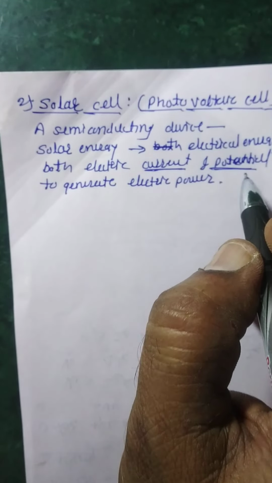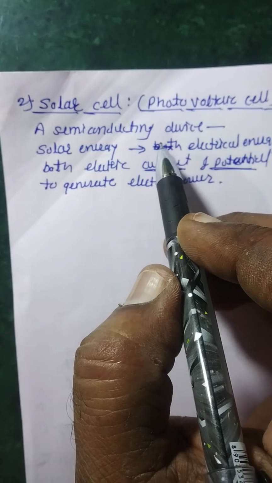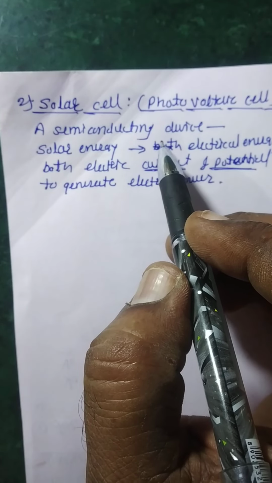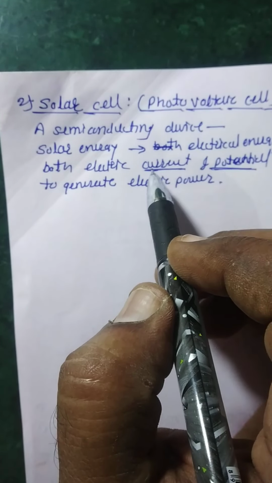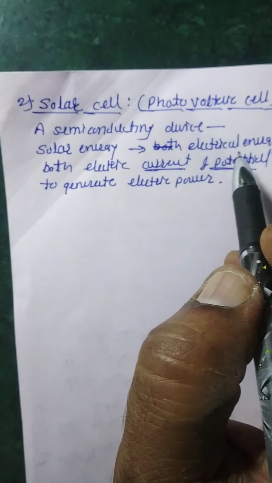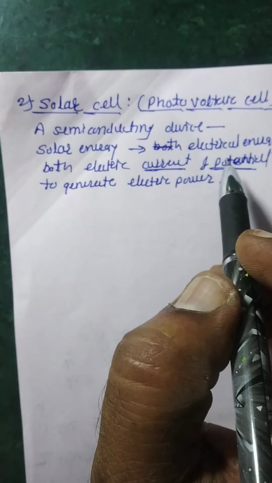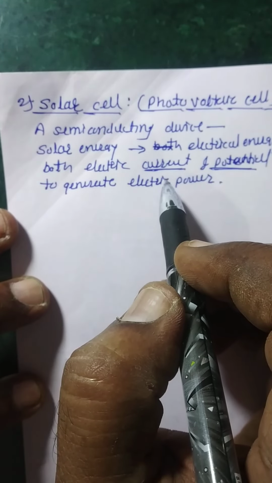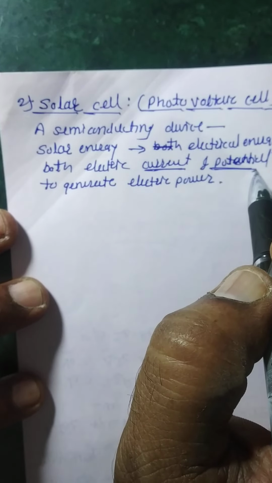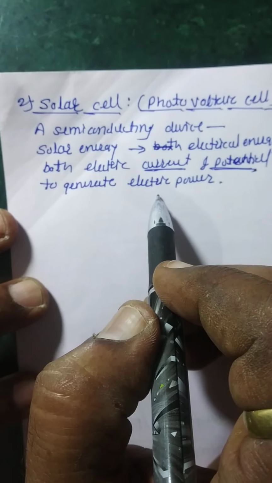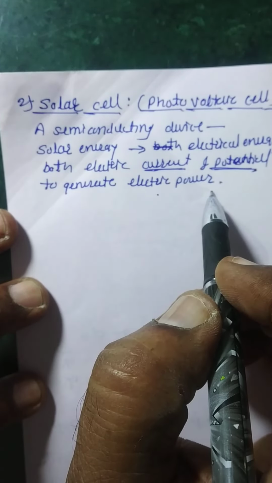A solar cell is a semiconductor device which converts solar energy into electrical energy, in which both electric current as well as electric voltage are developed to generate electric power.